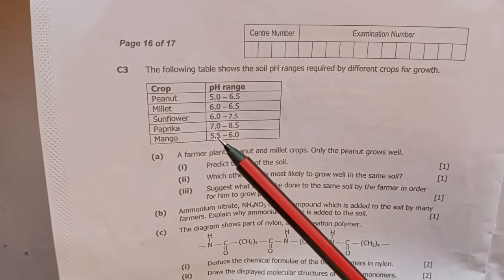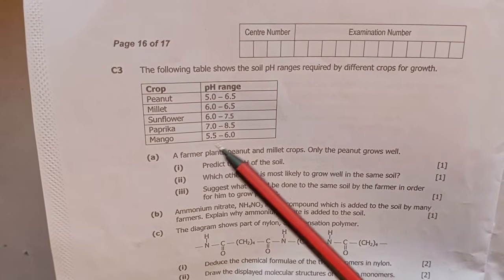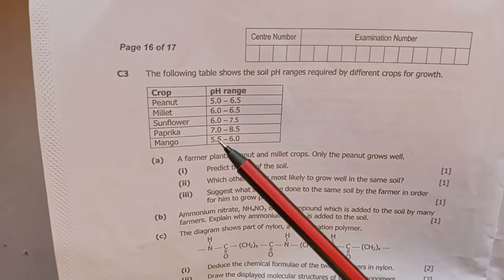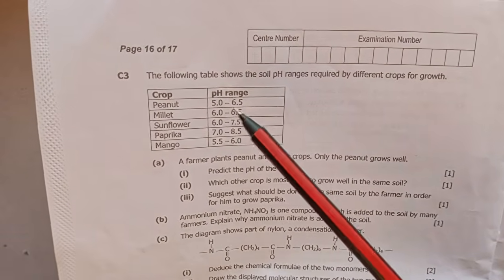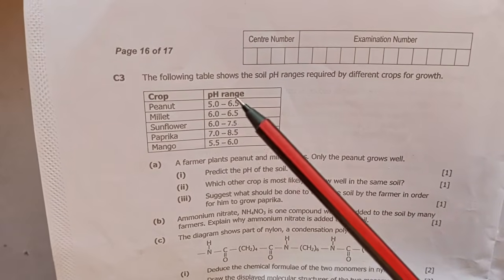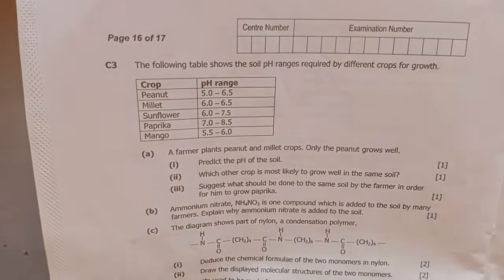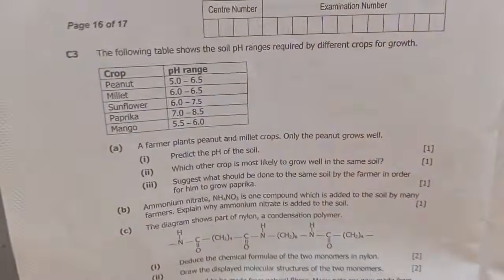And then mango grows between 5.5 and 6, which is acidic. So mango, millet, and peanut would thrive in acidic conditions with their respective pH ranges. So now let's get to the question.